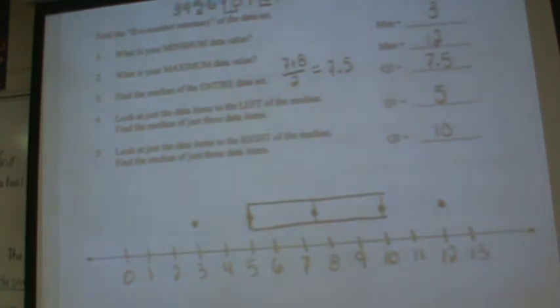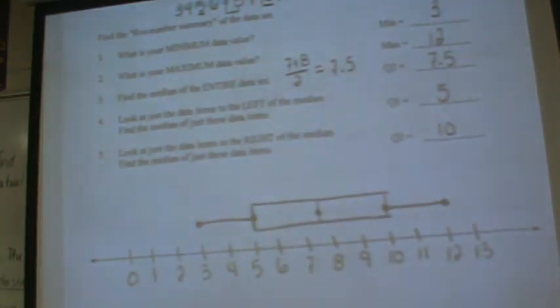Now, the whiskers, you're going to take and connect your minimum value to your first quartile spot, just by drawing a line. And then your other whisker, you're going to connect your third quartile with your maximum value. And that's what your box and whisker plot should look like for example 3.